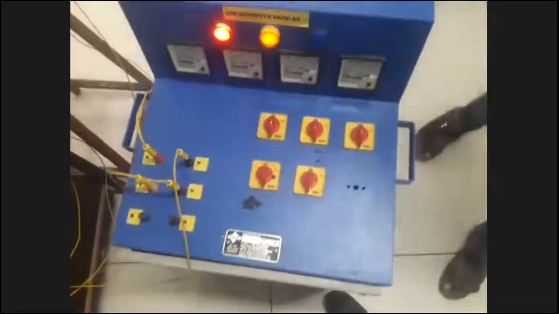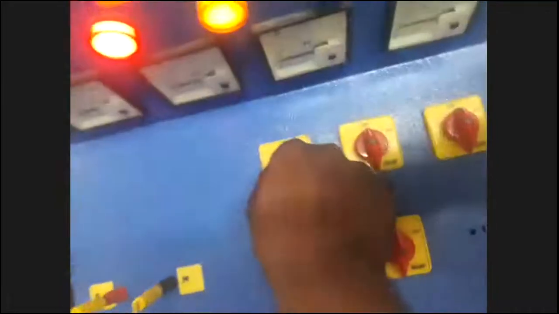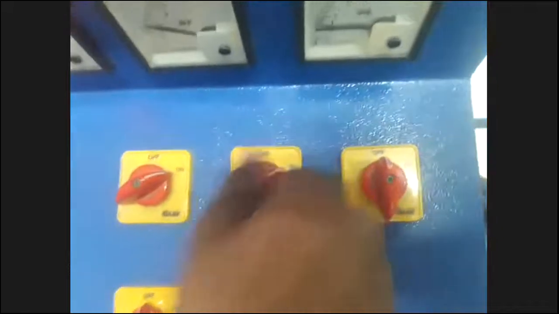Now I will put the load. I will put the load on this secondary side, on 2 phases, that means it will show the current deflection. I will put one load, then another load, then a third.